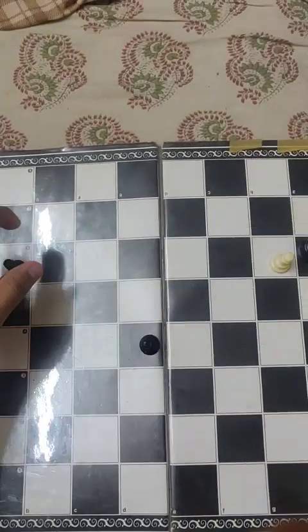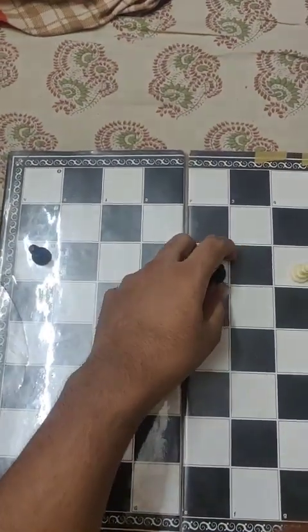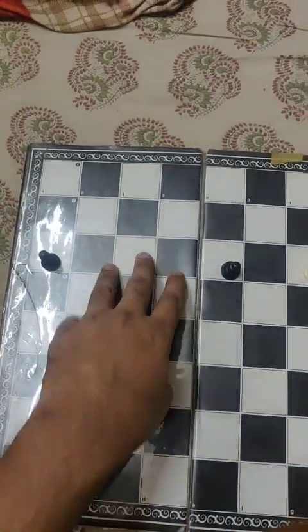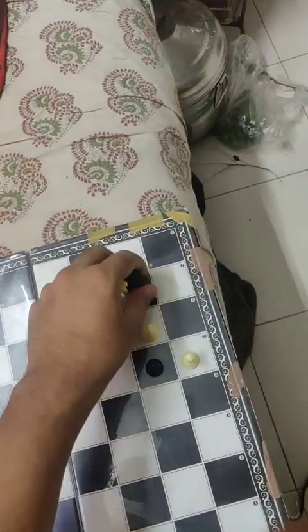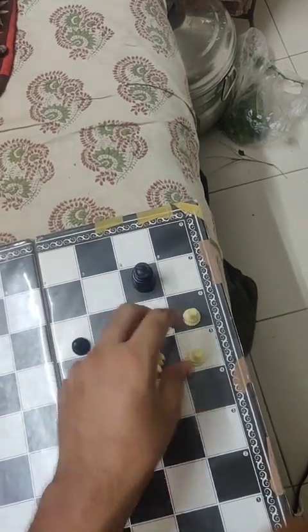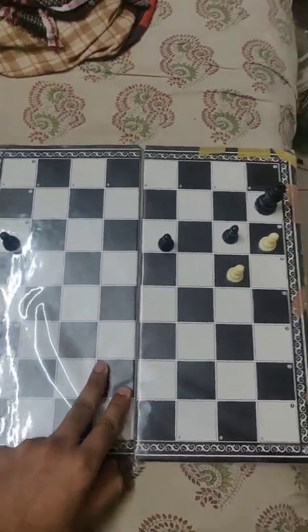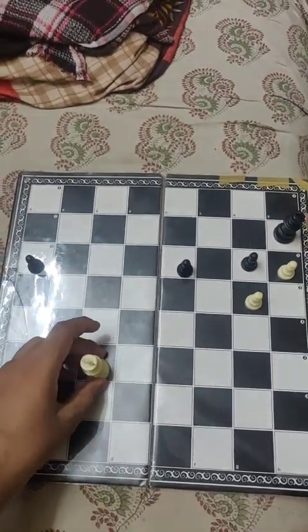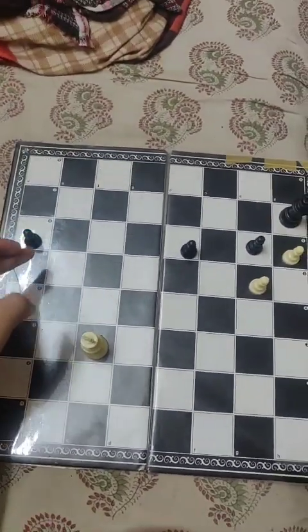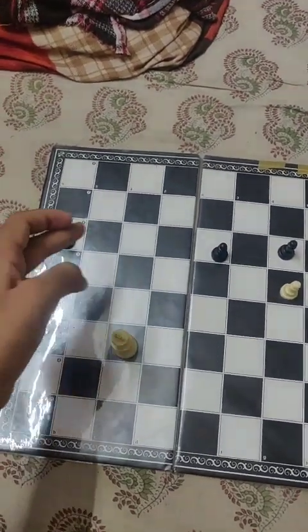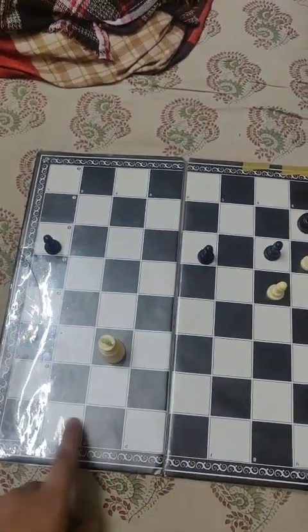Now let's look at three separated files. We have something like this on that side of the board, and the king is somewhere here. In this situation also, the floating square is not reaching the back rank.